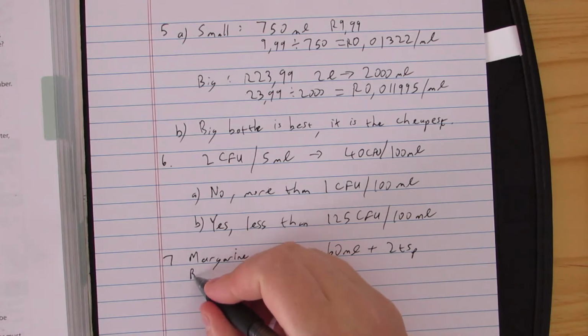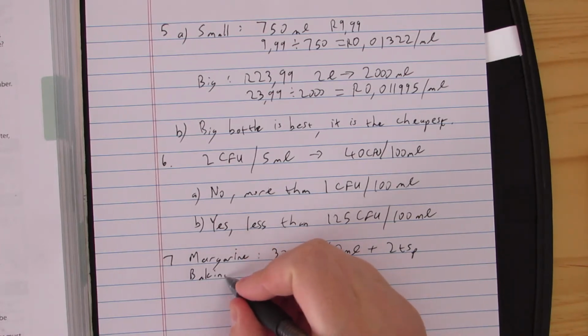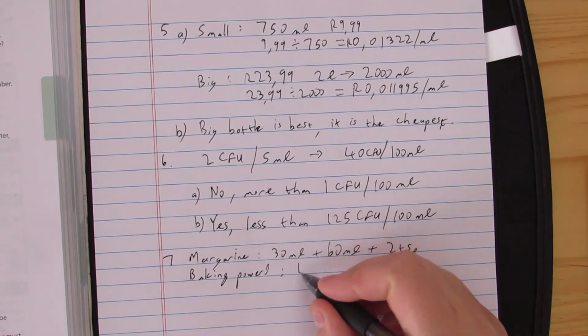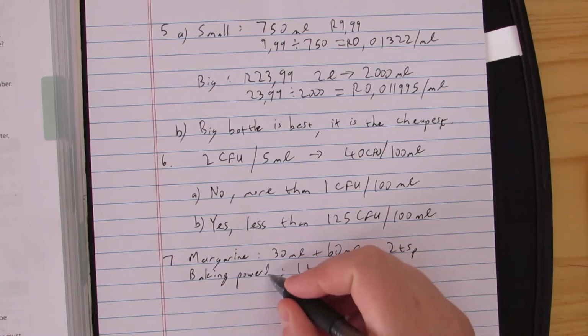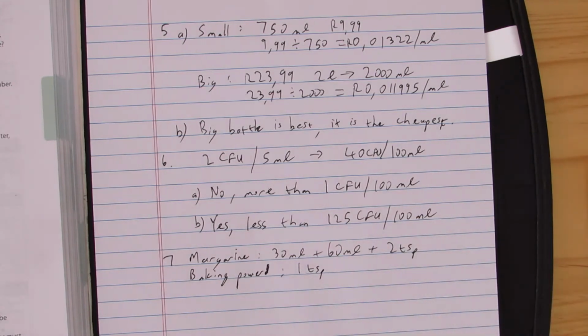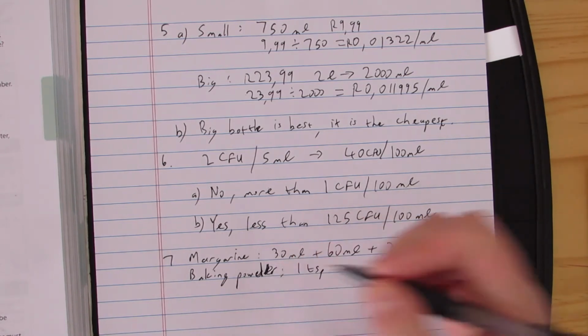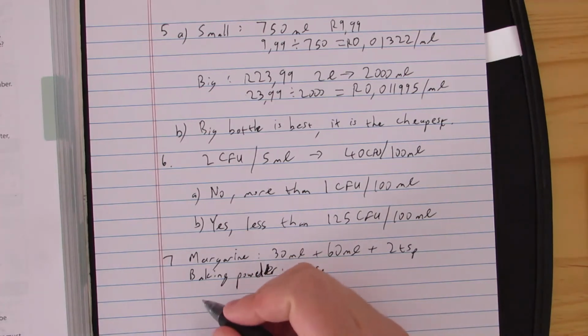I only need 5 mils of that, so that is quite easy. That's 1 teaspoon for my baking powder. I spelt powder wrong, I'm sorry about that. My handwriting is getting a little bit rushed.